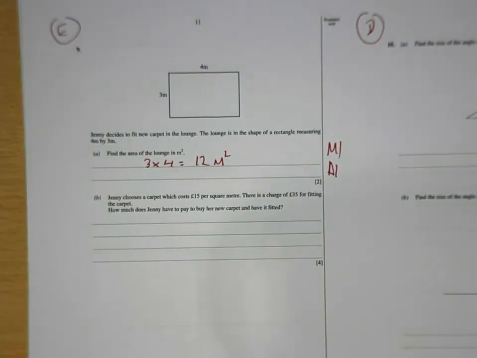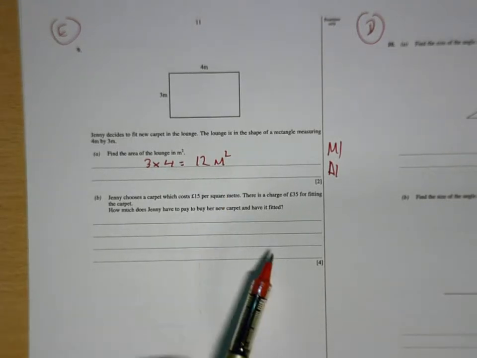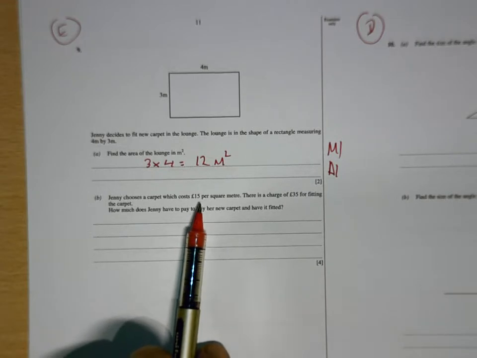Jenny chooses a carpet which costs £15 per square metre. There is a charge of £35 for fitting the carpet. How much does Jenny have to pay to buy her new carpet and have it fitted? So the lounge is 12 square metres, and every one of those square metres is going to cost 15 quid.